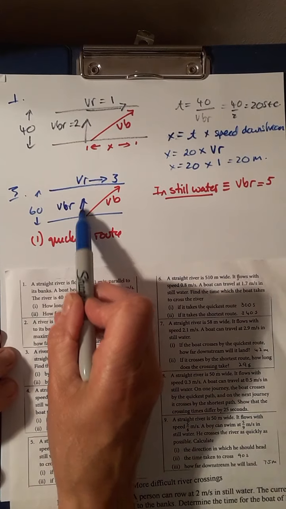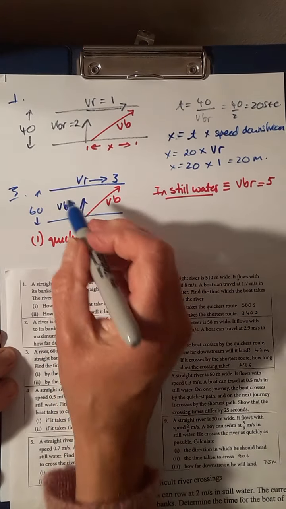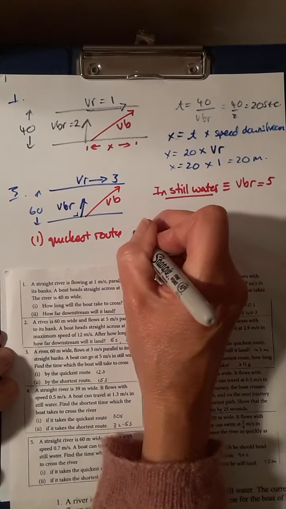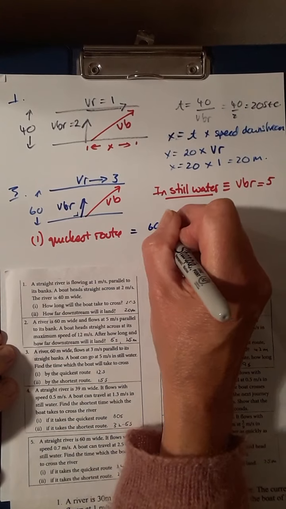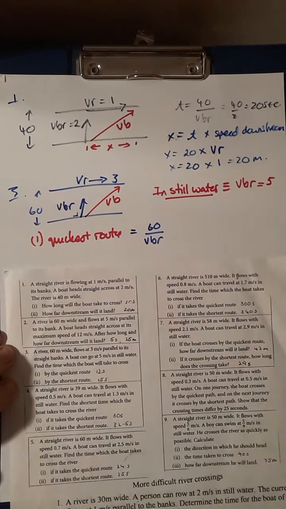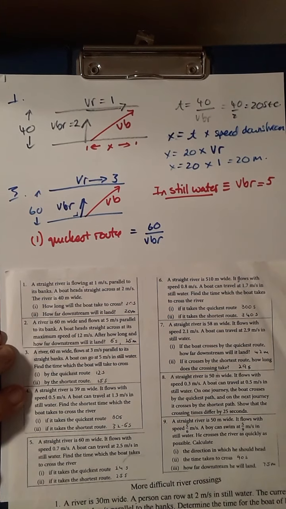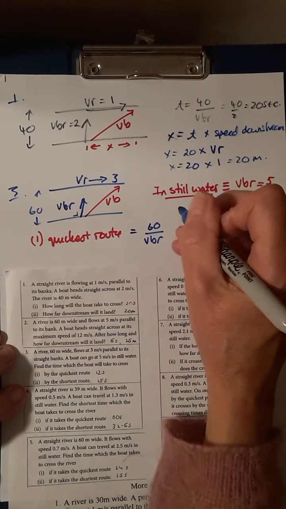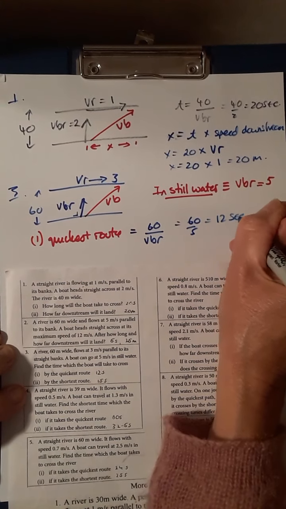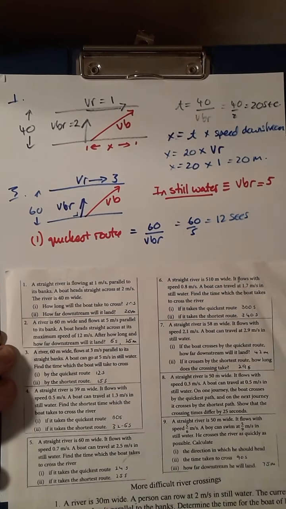Again, the VBR only has a J component this time because it's heading at 90 degrees to the bank. So the quickest route will be distance 60 divided by there's only one vector taking it across, and that's VBR. And we're told the VBR is 5. So this is 60 over 5, and that's 12 seconds. Okay, so that's the quickest route.